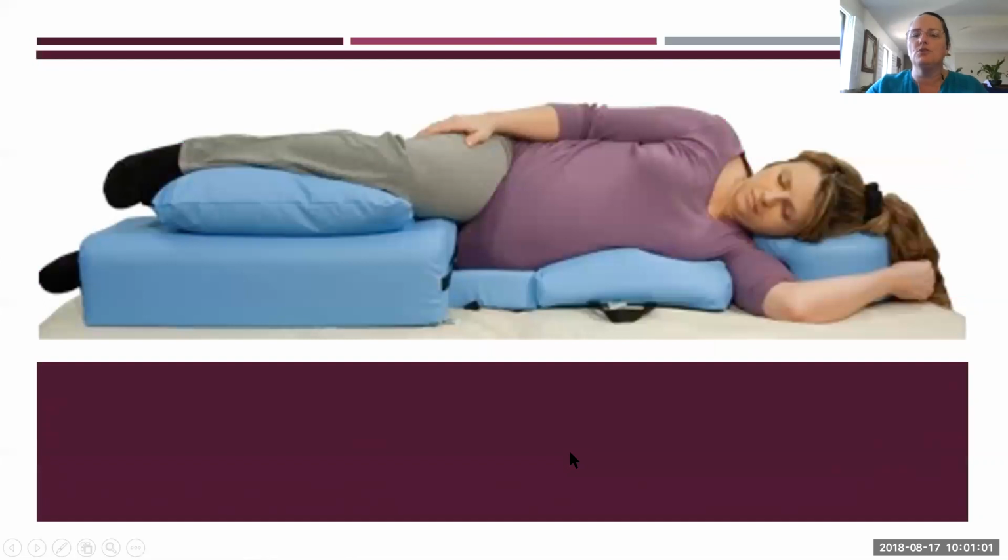This is how a woman should be resting on her side. This is the appropriate way. And you can see that the tummy is well supported. She's not pressing on that vena cava. Her legs are well supported, and she's comfortable.